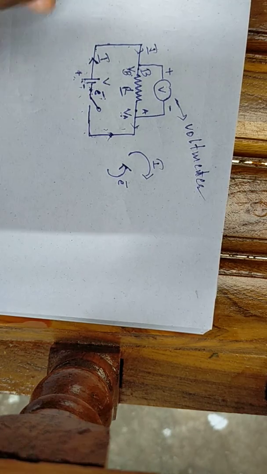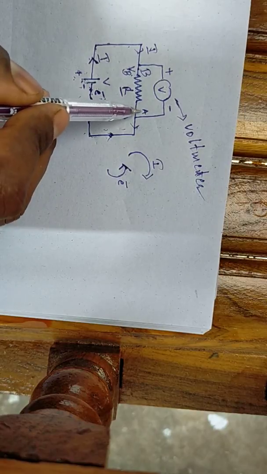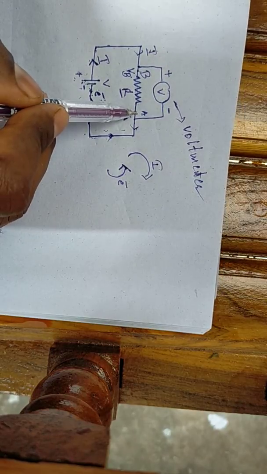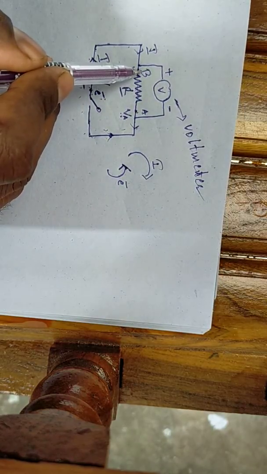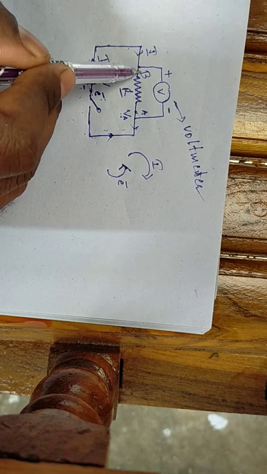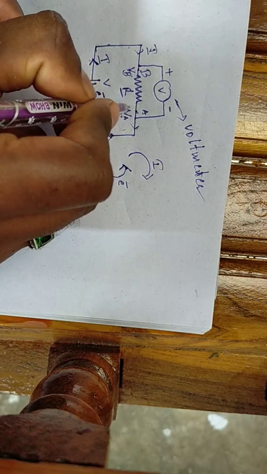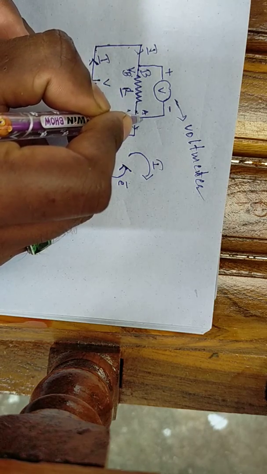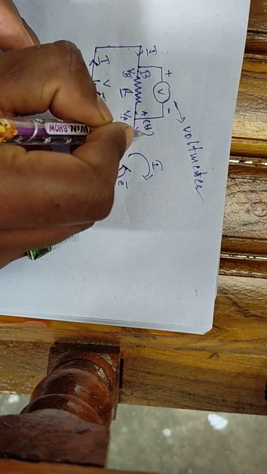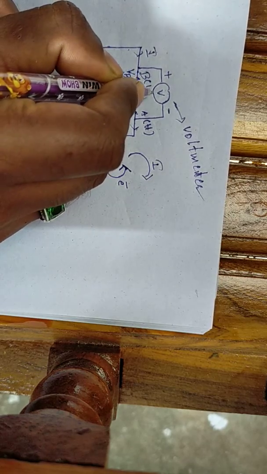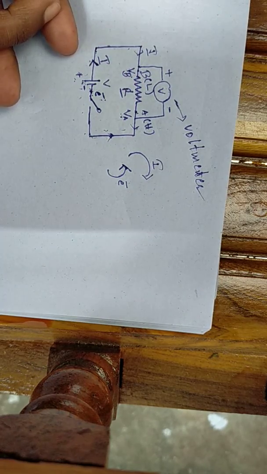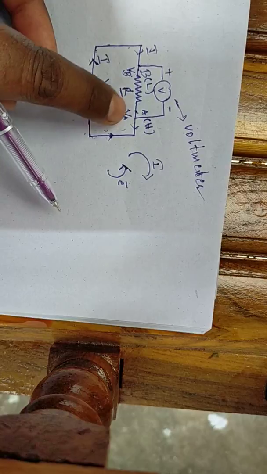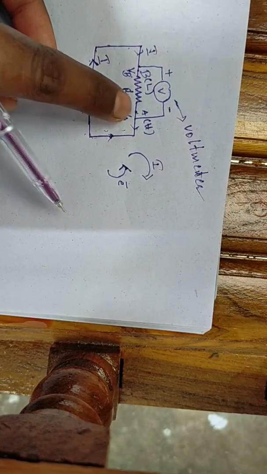So generally the energy of the electrons at point A will be higher than the energy of electrons at B. So this point A is at high potential and this point B is at low potential, because when the electrons are reaching here, they initially gained energy from the battery.